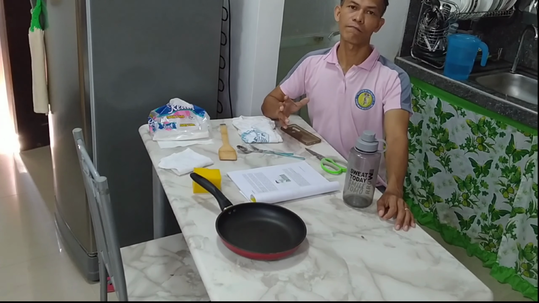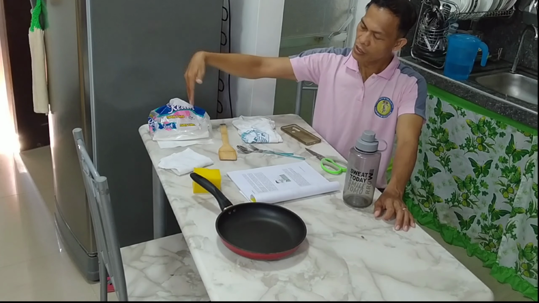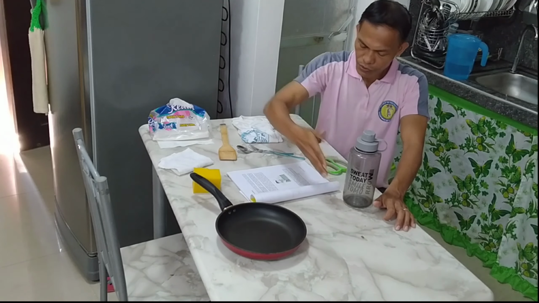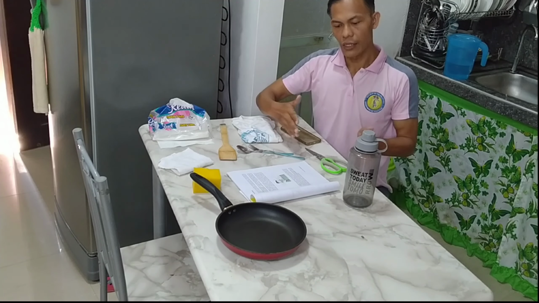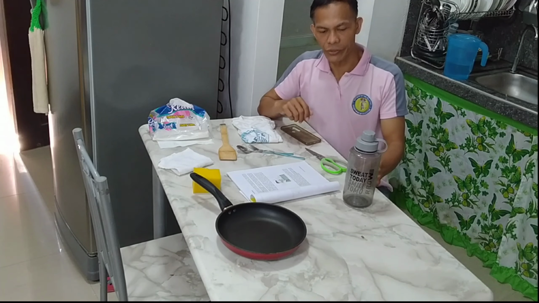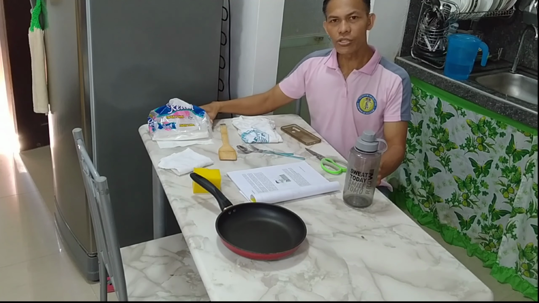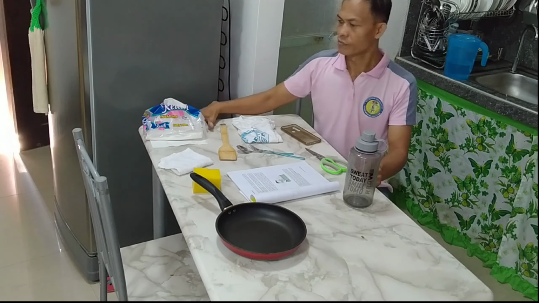Let's do it. Materials that are able to absorb water will be placed at this area, while materials that are not able to absorb water, we will place them at this portion. Do it. So, tissue, able to absorb water.